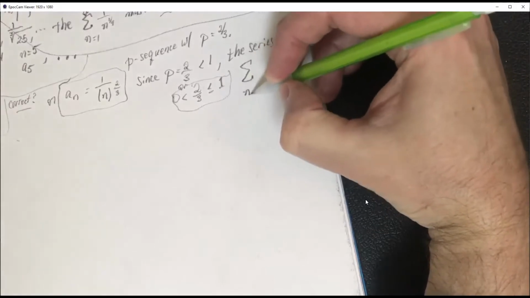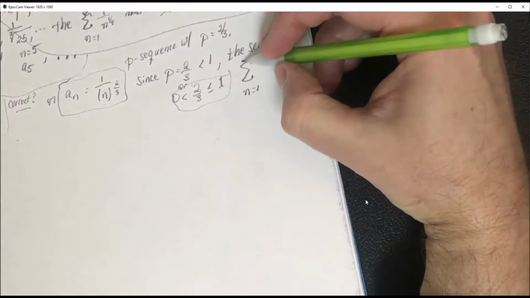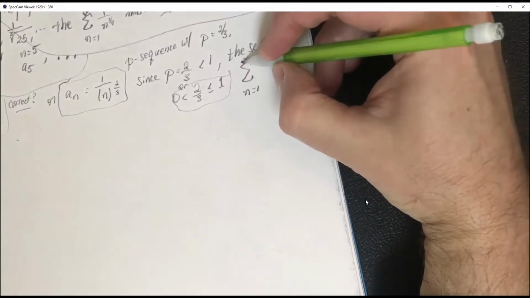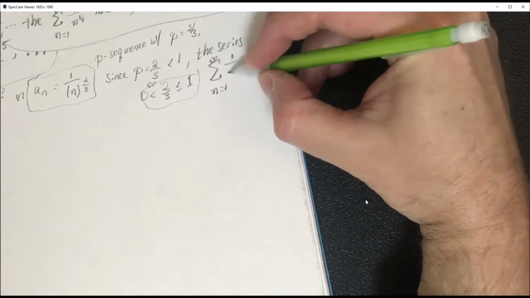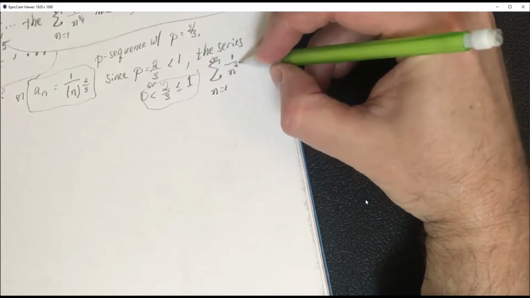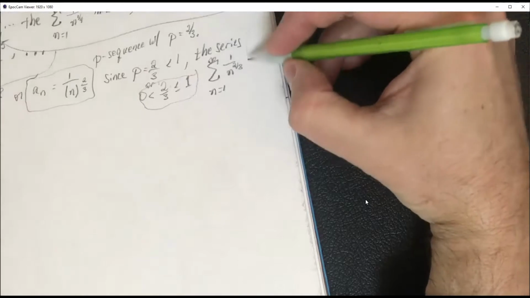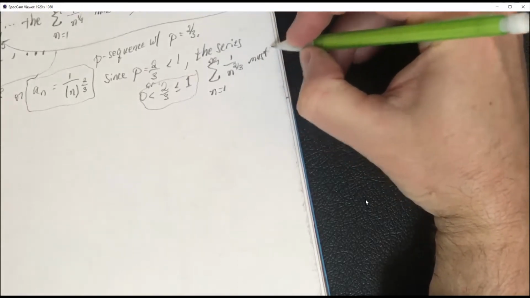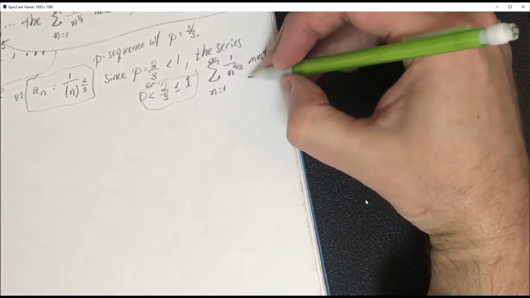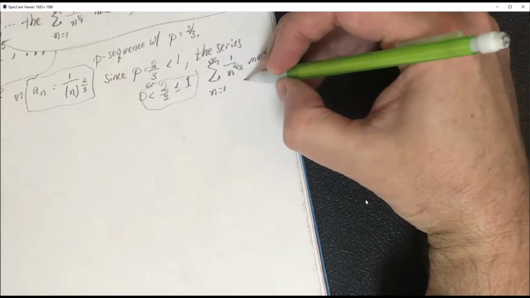Now they didn't give this to us. They could have asked us to write it down, but they don't. But if they did, we would write 1 over n to the 2/3 power, and we must write must what? Diverge.